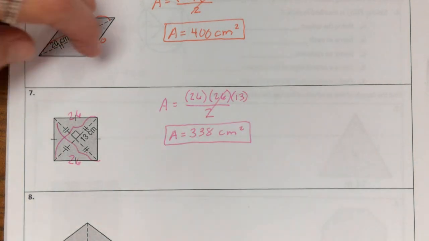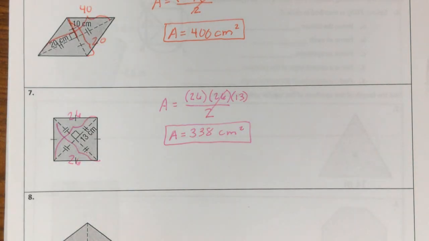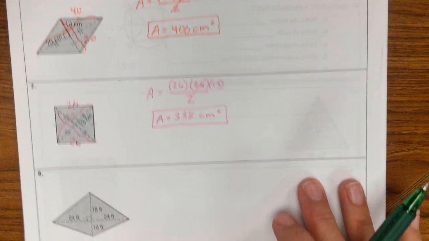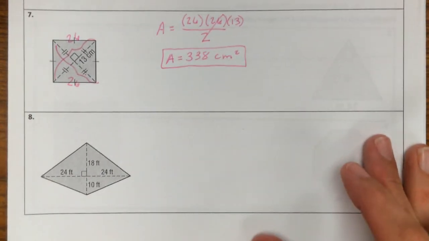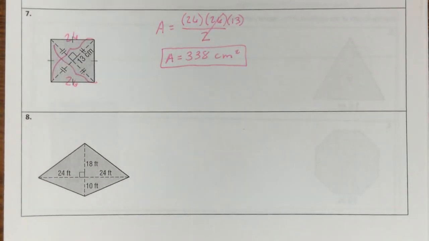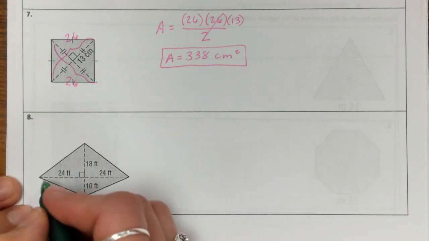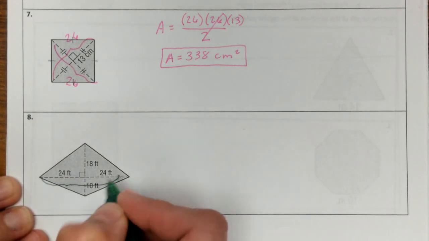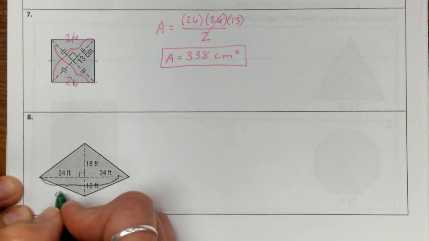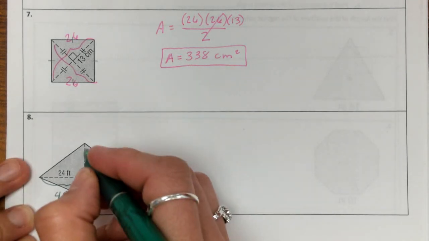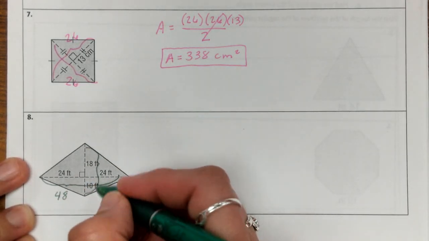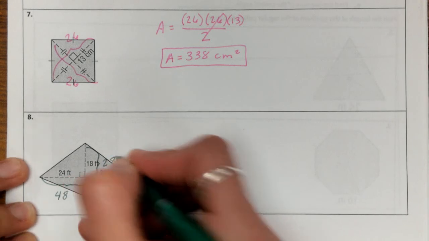See, real simple. I mean, we're not even 10 minutes in. All right. Last one here. Not every piece is congruent. Okay, not both diagonals are bisected here. This one is. So we're going to wind up with 24 plus 24, which gives me 48. My other diagonal right here is 18 plus 10, giving me 28.